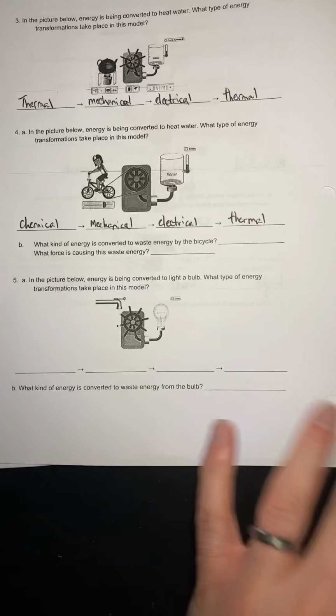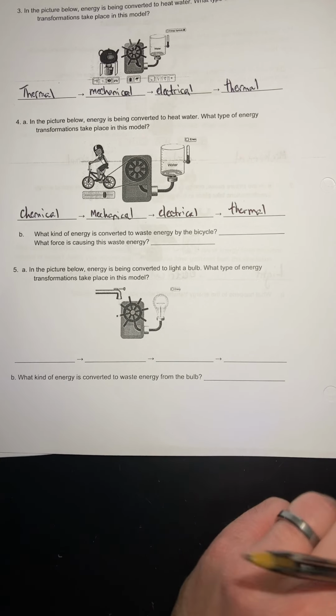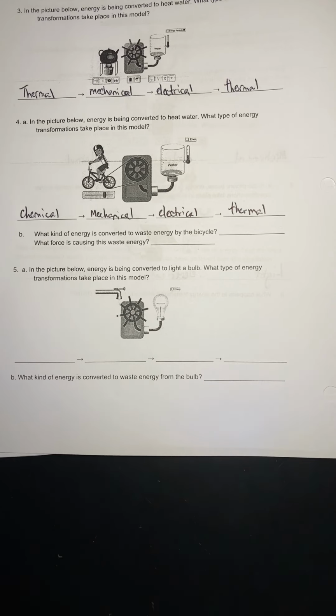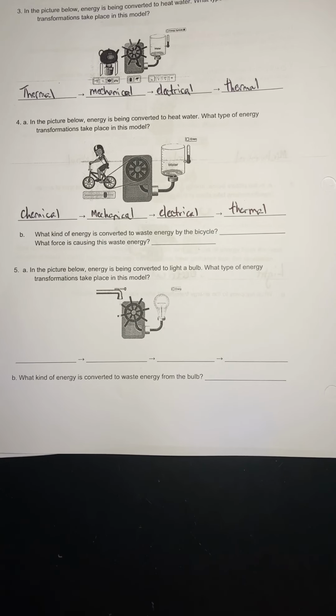So what kind of energy is converted to waste energy by the bicycle? Well, if you look right here, every once in a while you will see one of these, and that is thermal energy that's flying away. Anytime you have friction, like bicycles have wheels, and you got things that are sliding past each other, there's going to be some loss of energy that occurs.